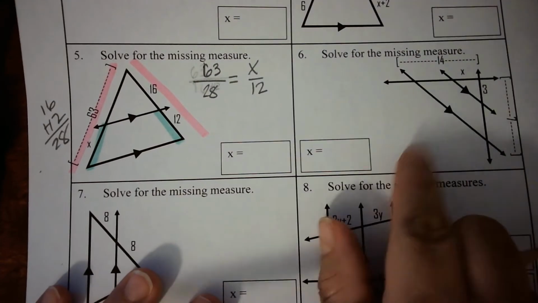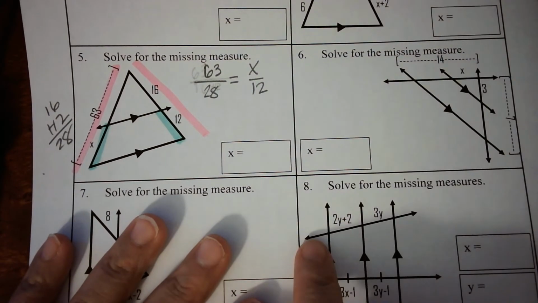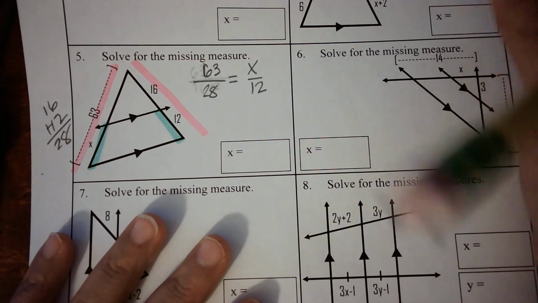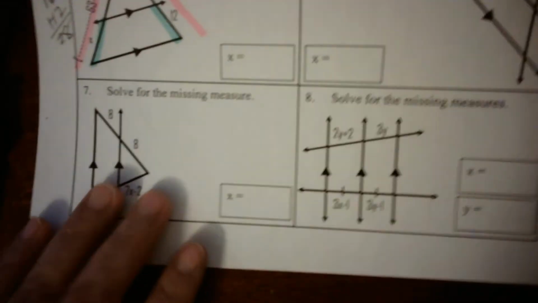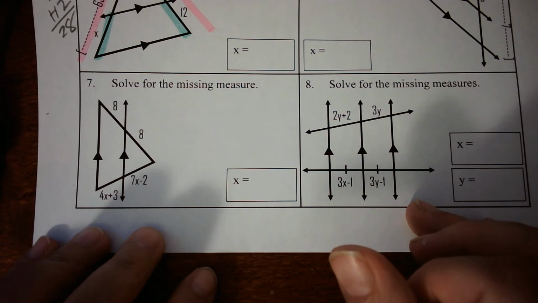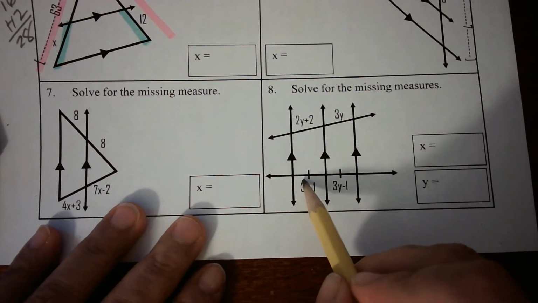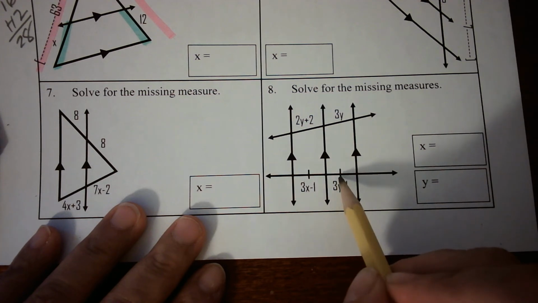Alright. This one will be set up the same way as this one. So you're talking about the whole thing. Okay. I don't see anything too crazy. Okay, don't forget when they make those markings right here, they're telling you that they're equal.